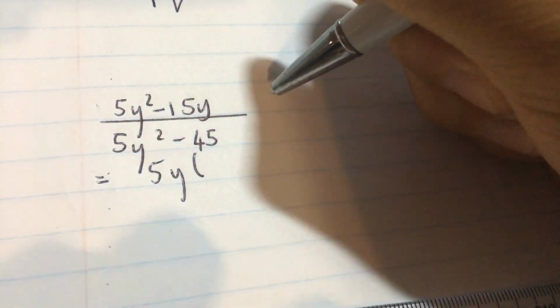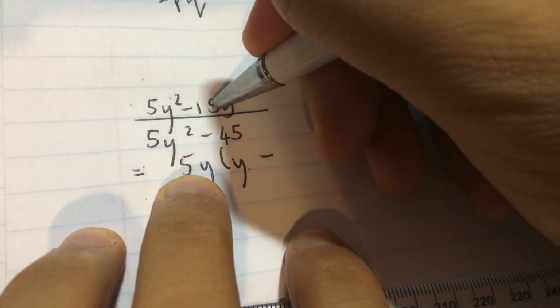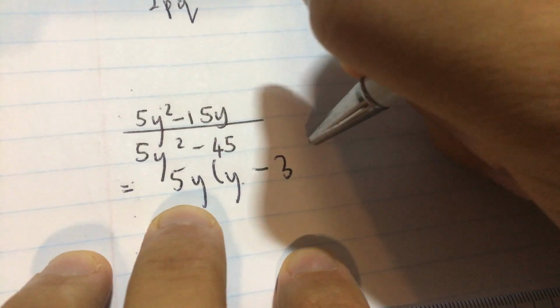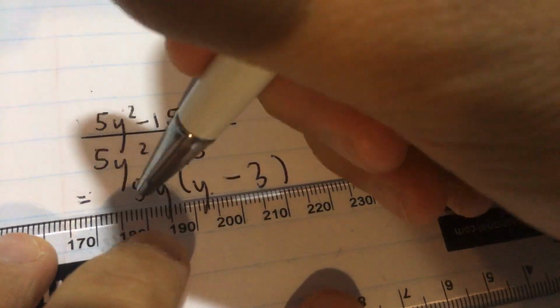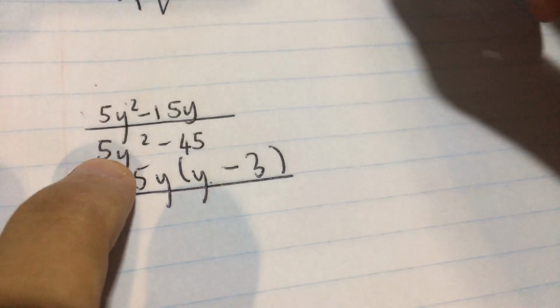Factorize this. What do I pull out at the top? I pull out a 5y. And what am I left with? 5y times y gives me 5y squared. And then minus 5 times what will give me 15? 5 times 3. Over. What can I pull out here?